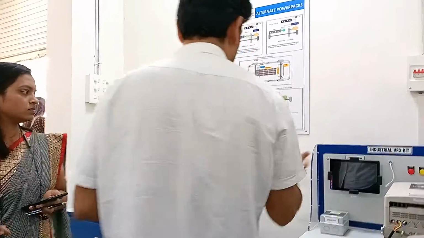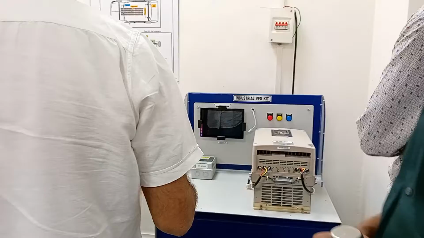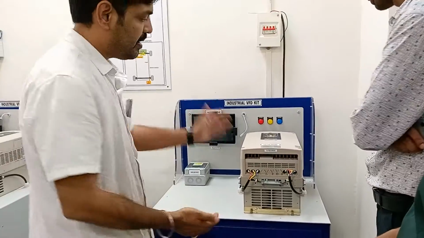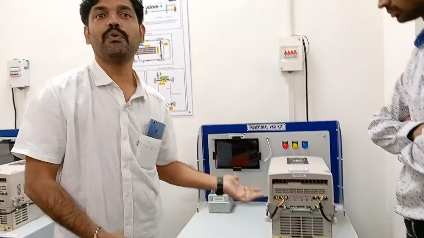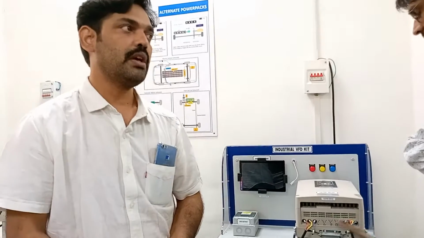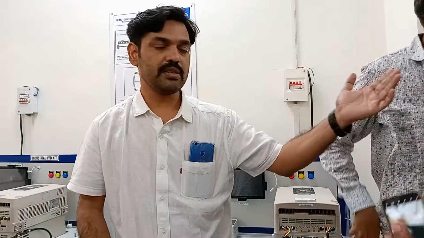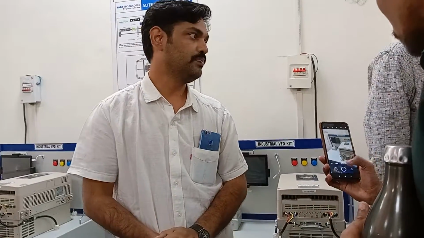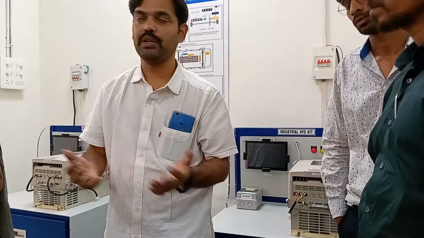we have 3 VFD machines. Here we will completely give presentations on how to disassemble this instrument, how it works, and how it is executed. We use all safety norms, safety instruments and rubber kits as well. Four-wheelers are available there, and I will show you, so you will get some idea of how it works.